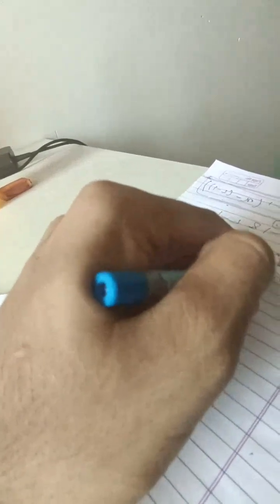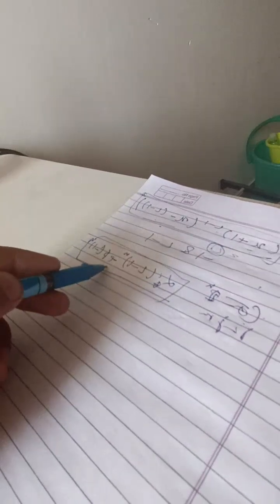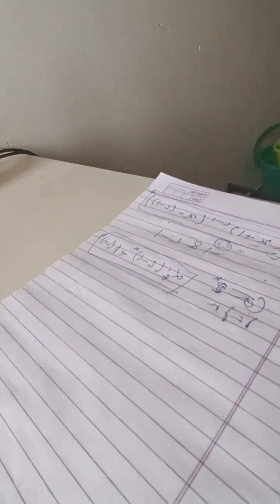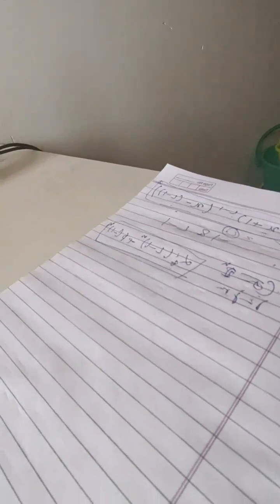Every ijth entry of J minus I power n is nothing but alpha times L minus 1 power n plus beta times minus 1 power n.